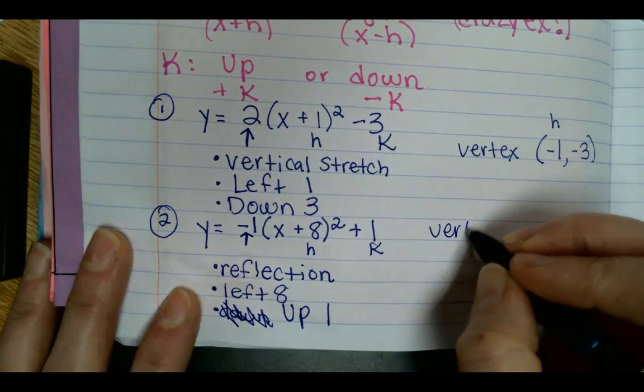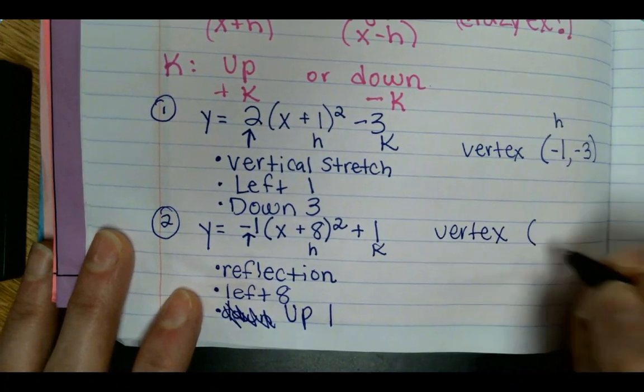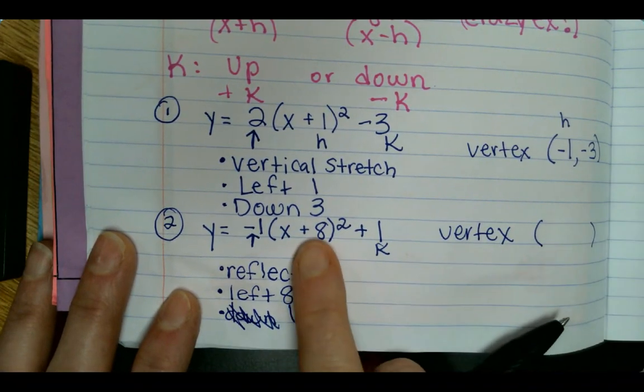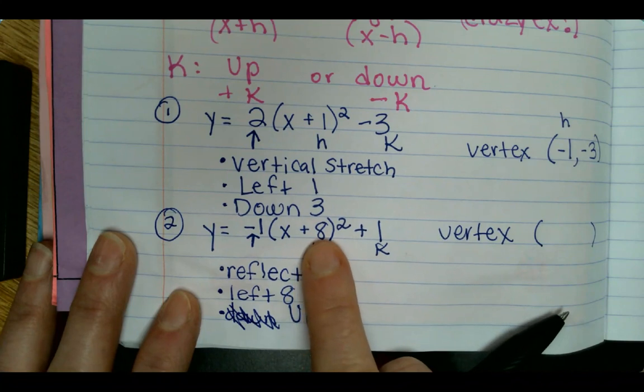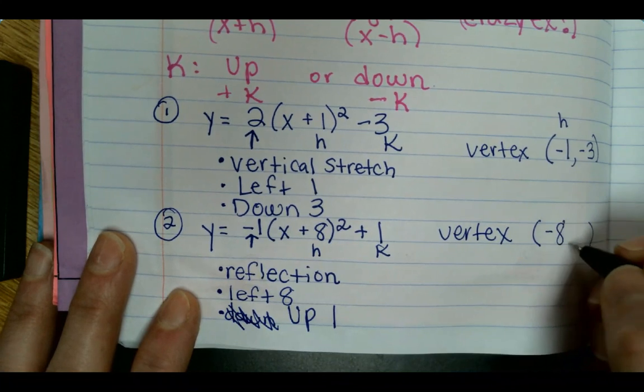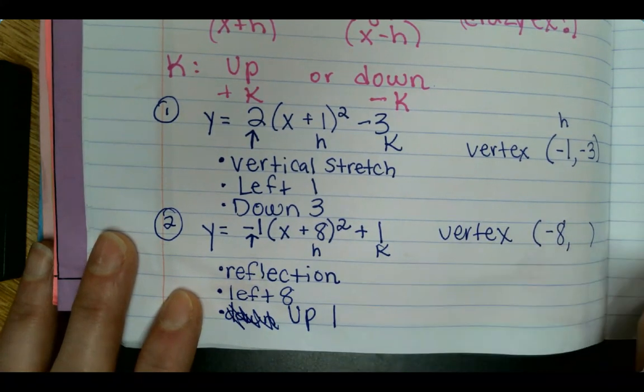All right, last thing is the vertex. So it's H, K. So H says +8. So you do the opposite. -8. And K is 1.